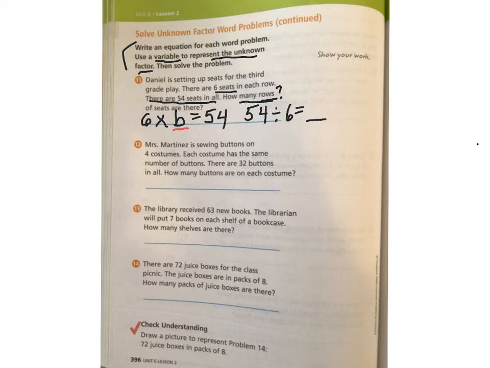Yeah, I know you have your times table. I'm kind of hoping that you're getting good at these, that you might know a few of them, but otherwise use your times table. So 54 divided by 6. See if you can write it in before me. Did you say 9? I bet you did.